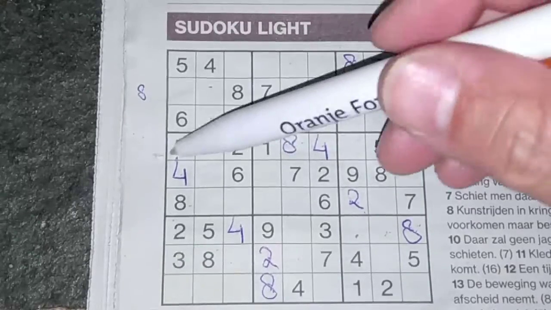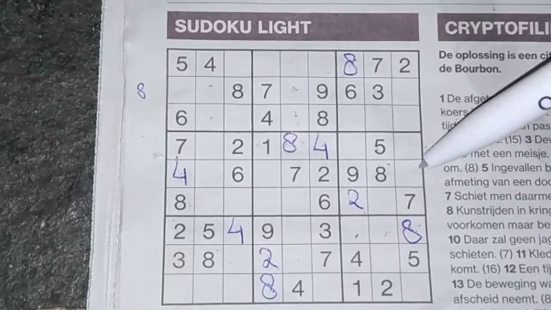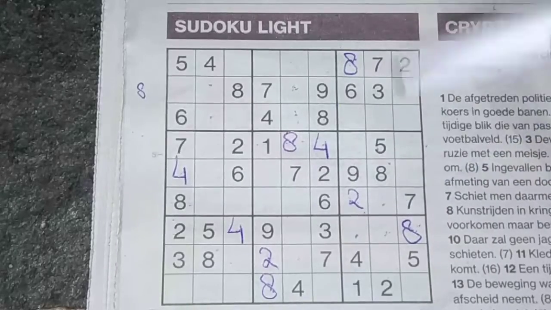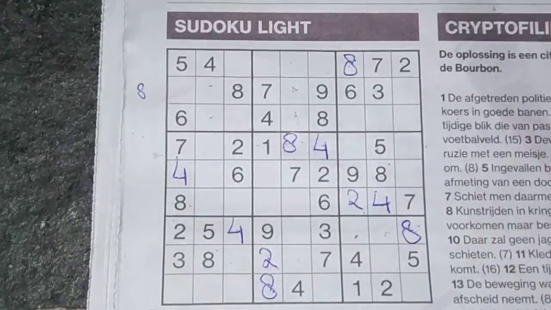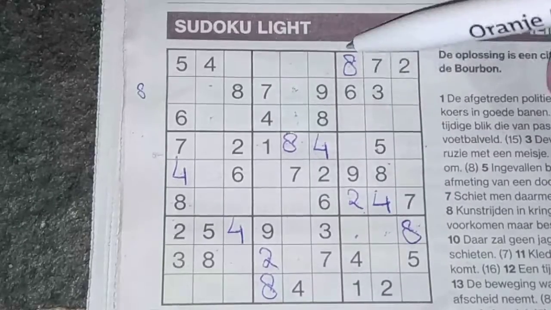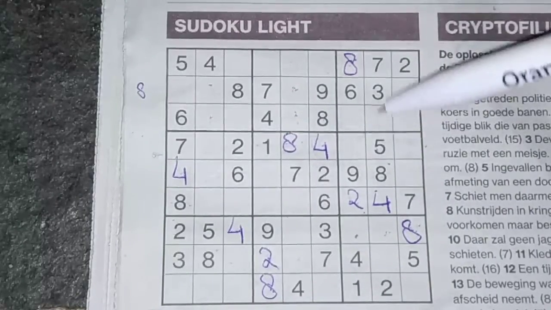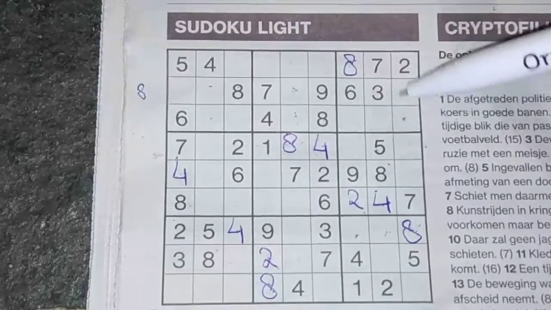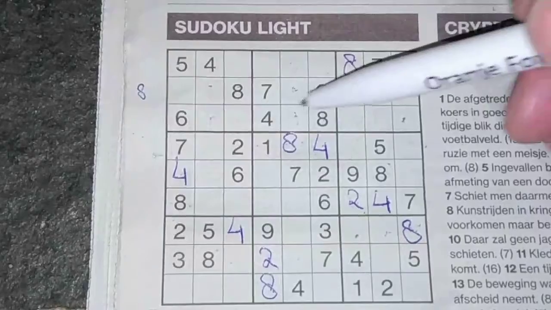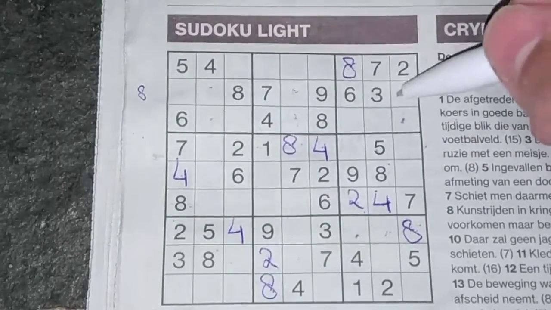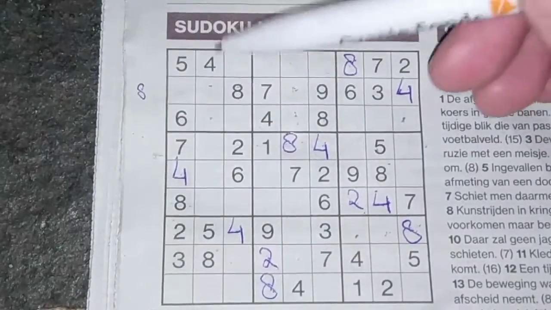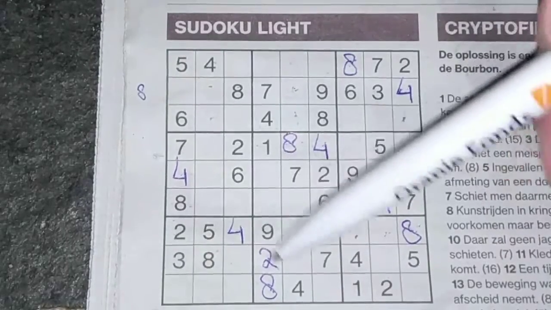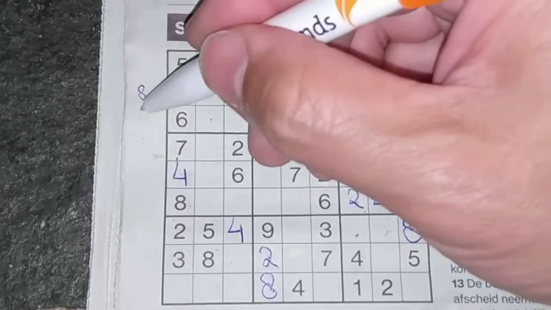4 in this row, 4 in the middle row. So in the row below, the only place for the 4 should be there. 4 in this column, 4 in the column next. So in the last column, the only 2 places for the 4 should be here or there. But I see here 4, no 4 there. 4 should be here. And all the 4s are used. I can see. Yes. Alright.